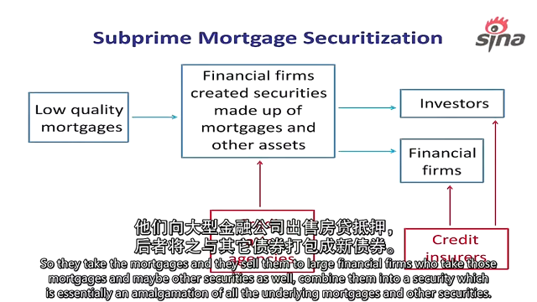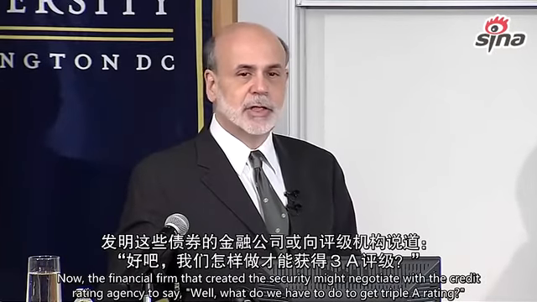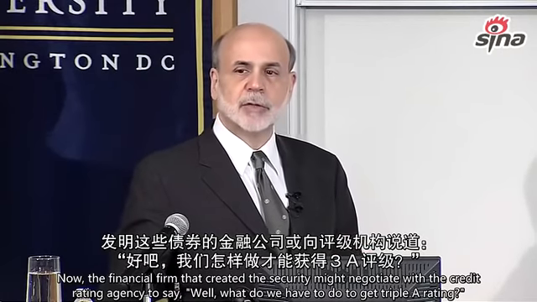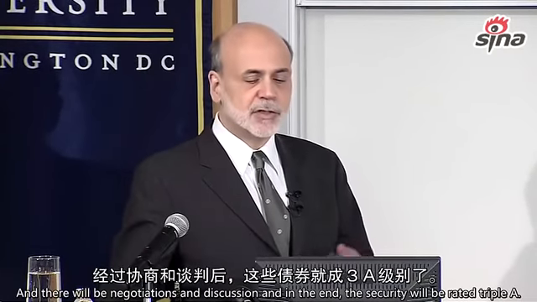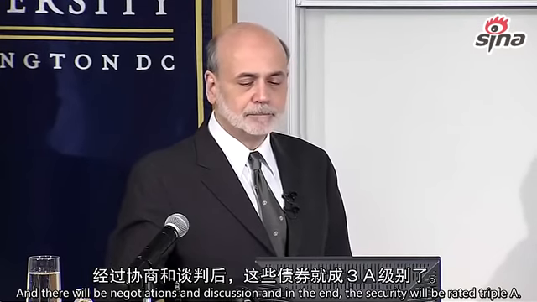So they take the mortgages and they sell them to large financial firms who take those mortgages and maybe other securities as well, and combine them into a security which is essentially an amalgamation of all the underlying mortgages and other securities. Now, the financial firm that created the security might negotiate with the credit rating agency to say, well, what do we have to do to get a AAA rating? And there would be negotiations and discussions, and in the end, the security would be rated AAA.